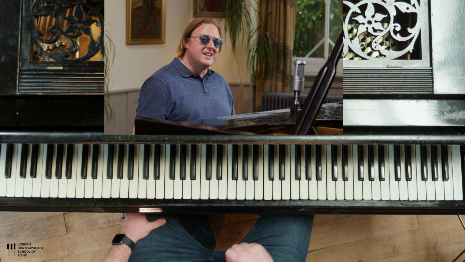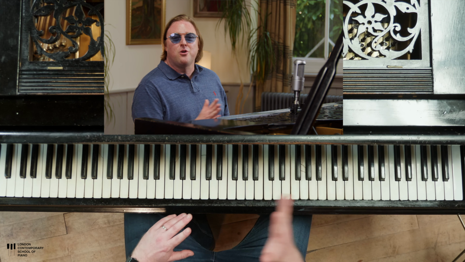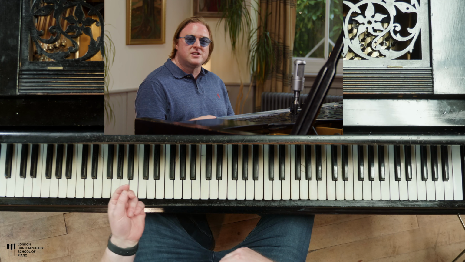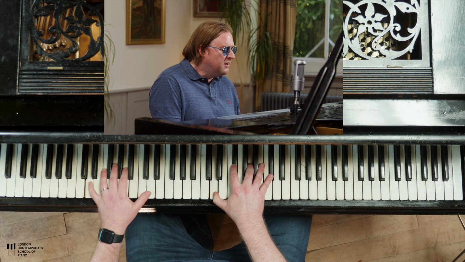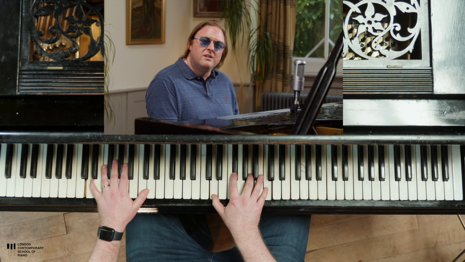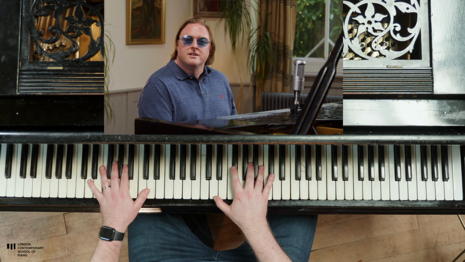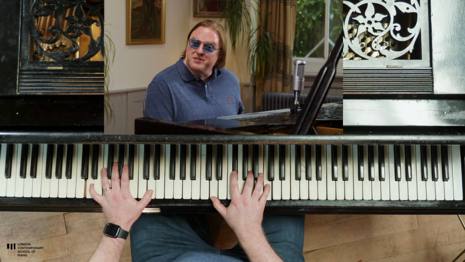So let's do a bit of an ear test now. I know you can see my hands, but I'm just going to play 2 chords in a row and tell me what order did I go in. Did I go major 7 to dominant 7? Did I go dominant 7 to major 7? What about this? Which way around did I go? Have a think. Just go by your gut feeling. So I went major 7 to dominant 7.